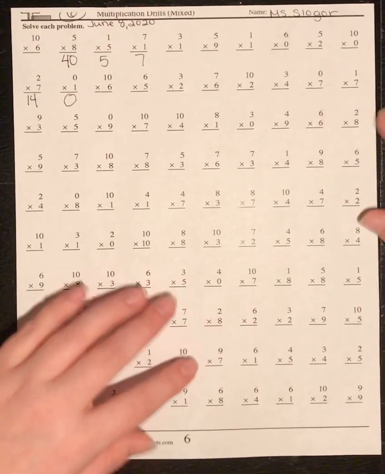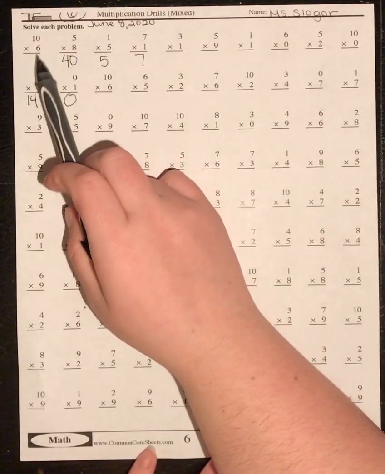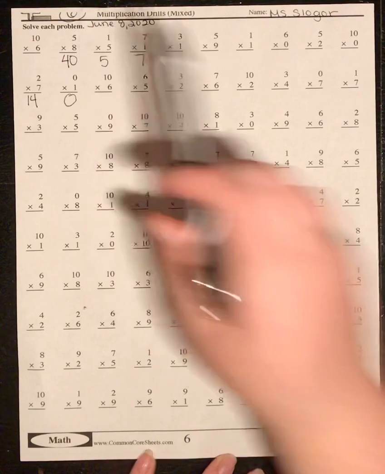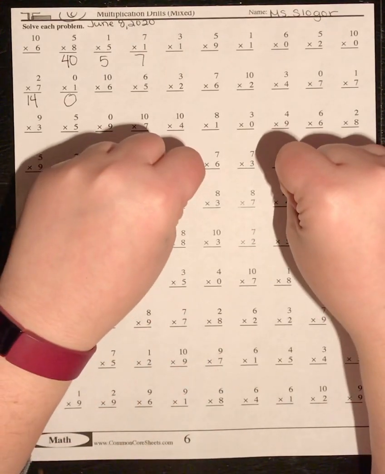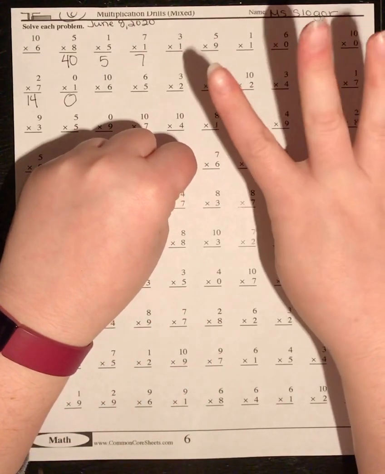And then we also have by 10s, so that we see right here, row 1, column 1, 10 times 6. So we're going to skip count by 10, 6 times. We've got 10, 20, 30, 40, 50, 60.